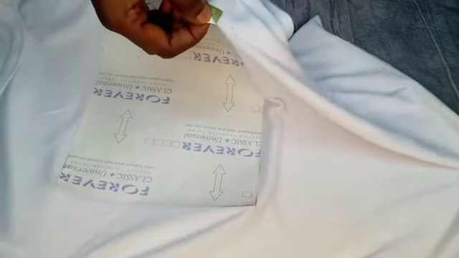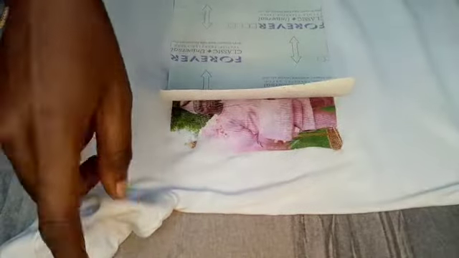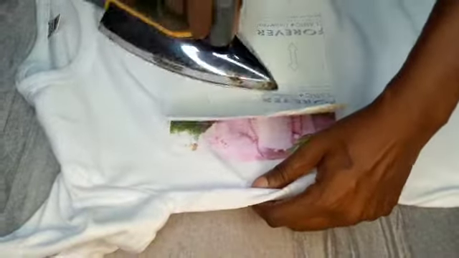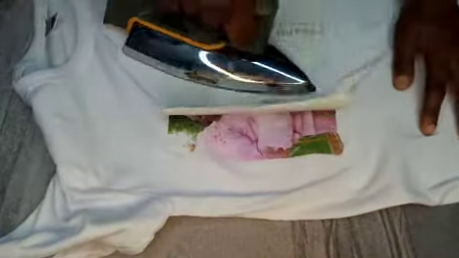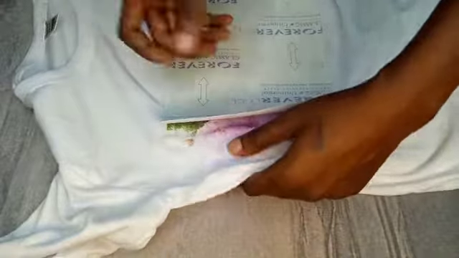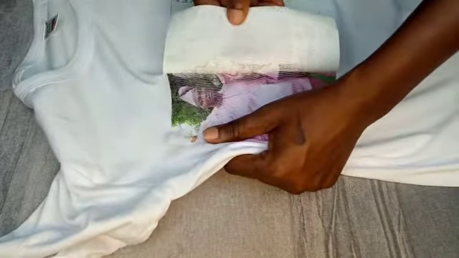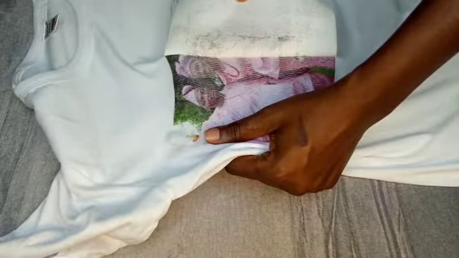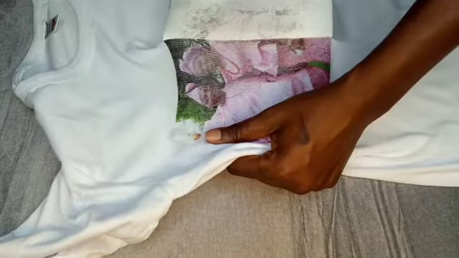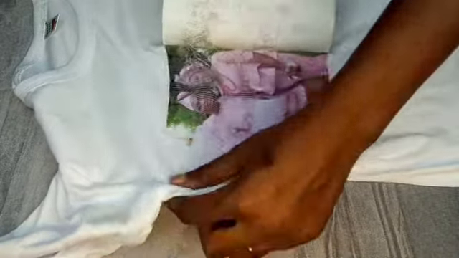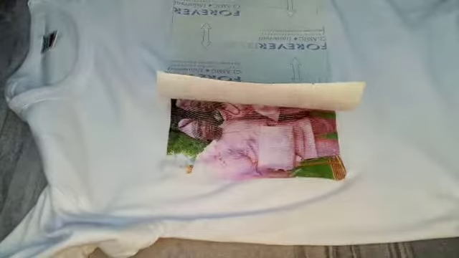You peel it. When you are peeling it out and you realize the picture has not really printed well on the clothes, you iron again.